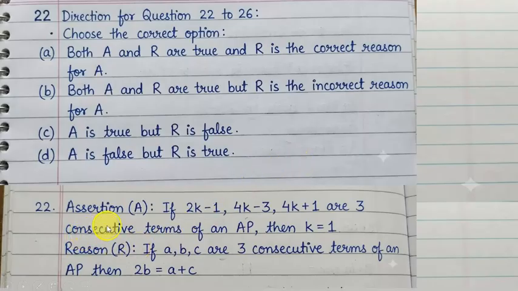Now, what is the first assertion? If 2k minus 1, 4k minus 3, 4k plus 1 are three consecutive terms of an AP, then k is equal to 1. Now, we'll simplify here. This is the first term, A1, A2, and A3. We'll find out the value of k.